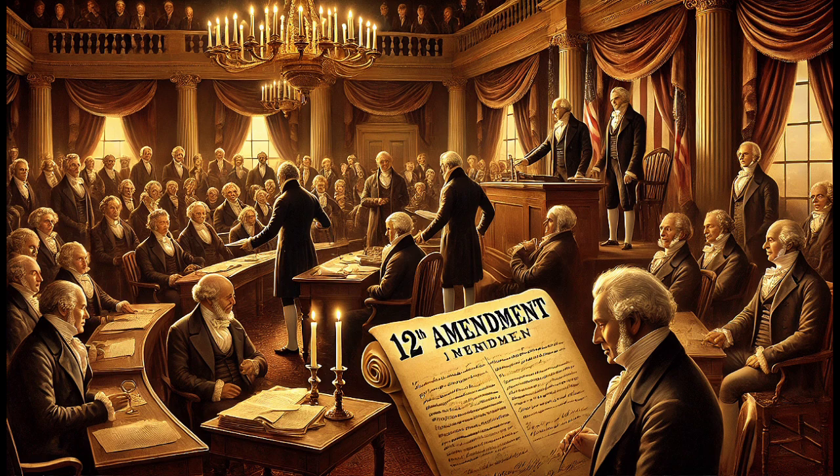Impact of the 1800 election. It led to the 12th Amendment, 1804, which changed the voting system so that electors cast separate votes for president and vice president to prevent future ties.